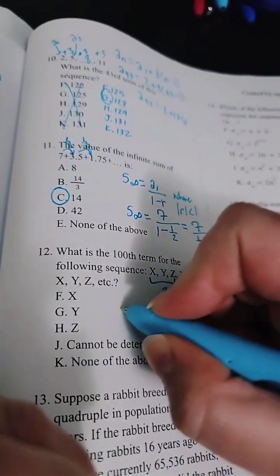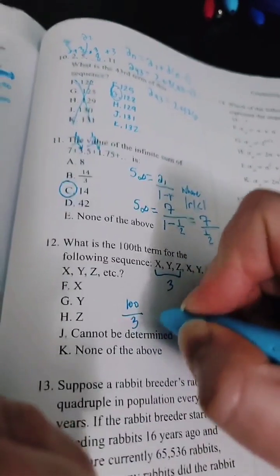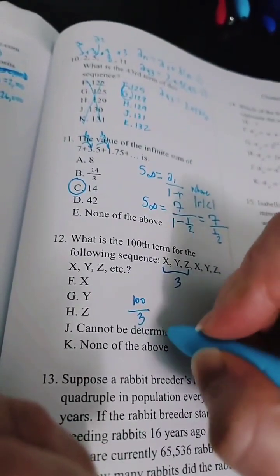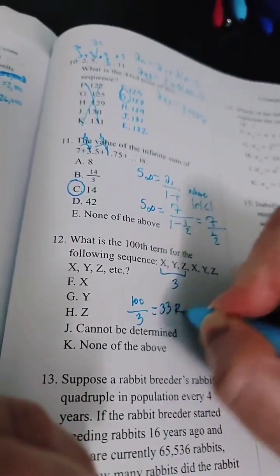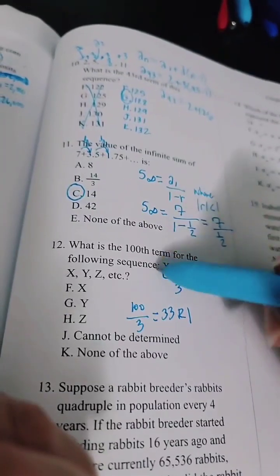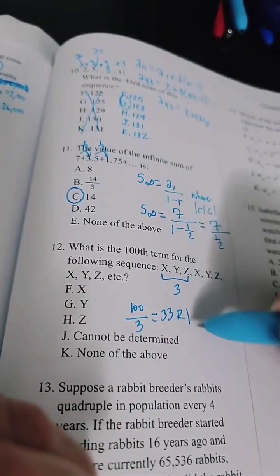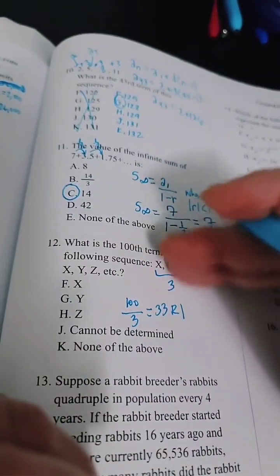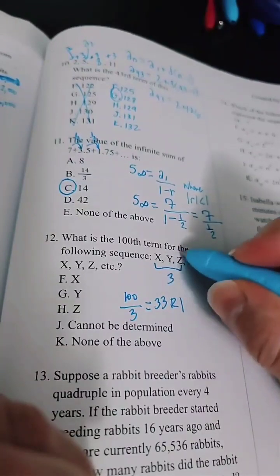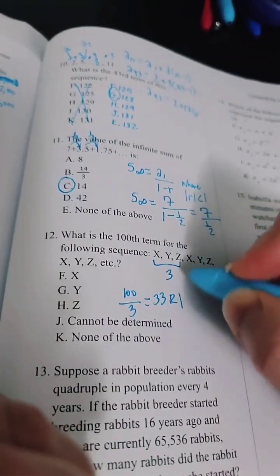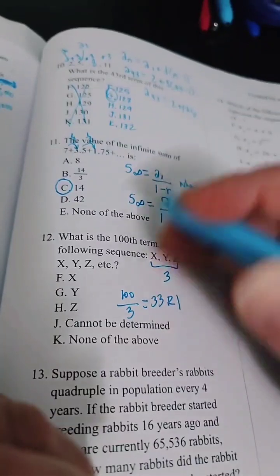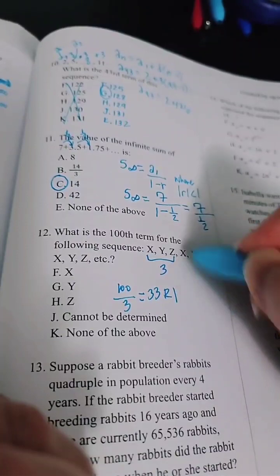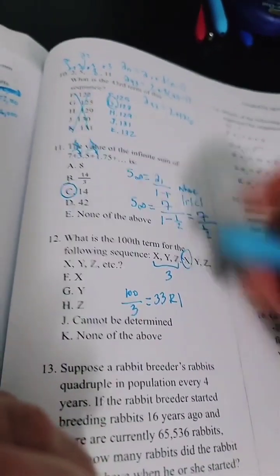So if we're talking about the 100th term, let's do 100 divided by 3, because we're dividing it into these groups of 3. That's going to be 33, remainder 1. So it repeats 33 whole times, XYZ happens 33 times, and then you start the sequence again, and you're only going over by 1. You're going 1 to the next term, so it would be X.